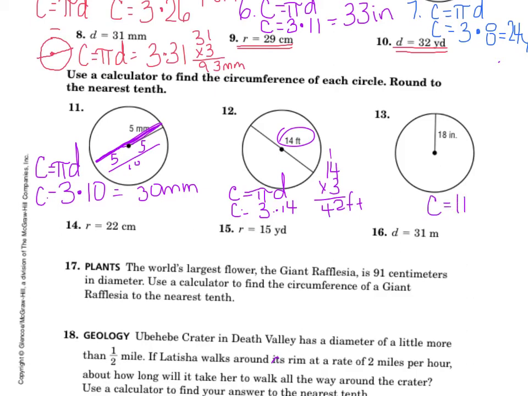Okay, number 13. Did they give us the diameter? Circumference equals pi times diameter. Circumference equals 3 times, okay, be very, very careful because this is the tricky part. Are you going to take it times 18? No, because that's the radius. You've got to take it times the diameter, which is all the way across. I don't know what that is, so I'm going to add it together. 18 plus another 18, and that's 36. 36 times 3 is 108 inches.